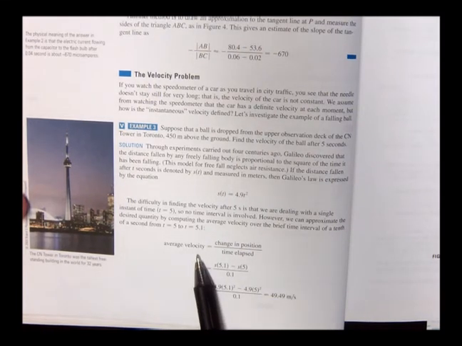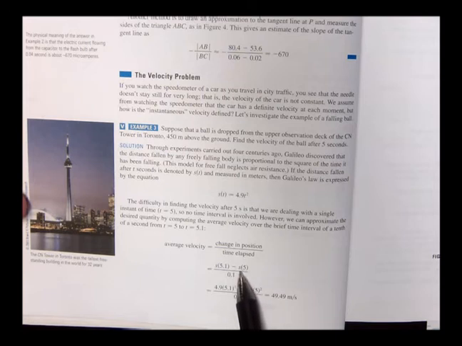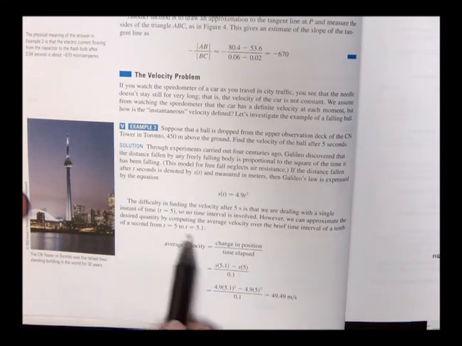So here we have average velocity, change in position over time lapsed. That should look very familiar to you. It's the slope formula again. Notice I have my y values, s of 5 and s of 5.1. This is my y2 minus y1. My time lapsed is just the difference between 5.1 and 5.